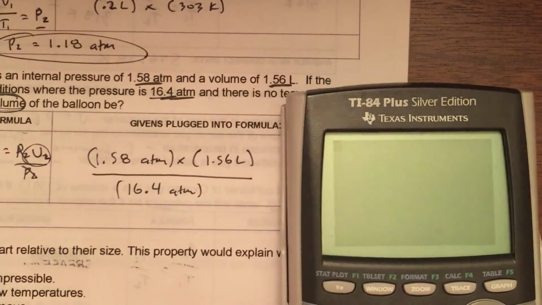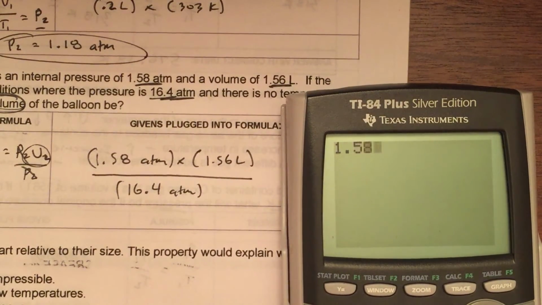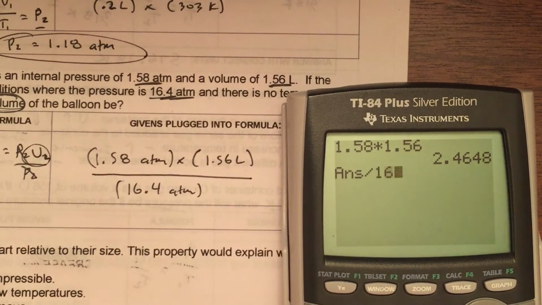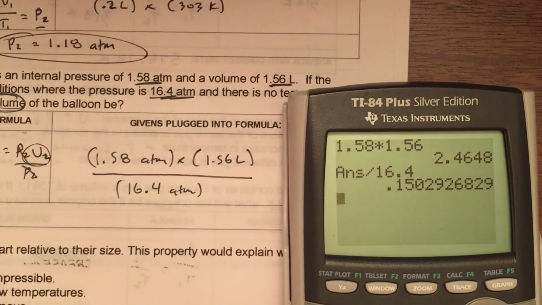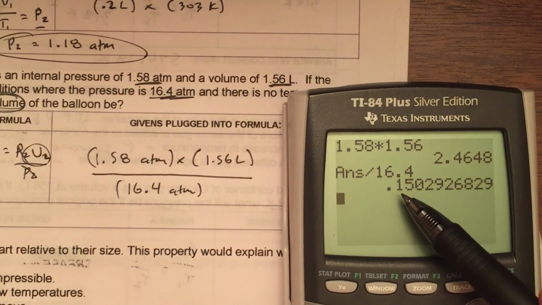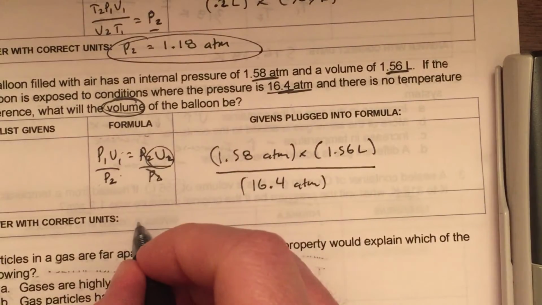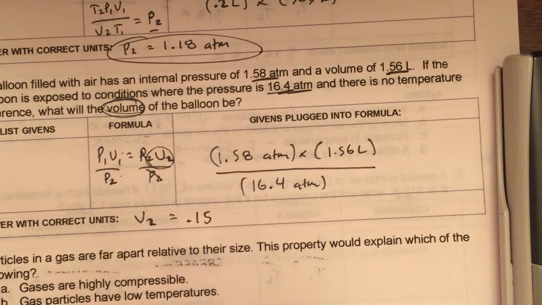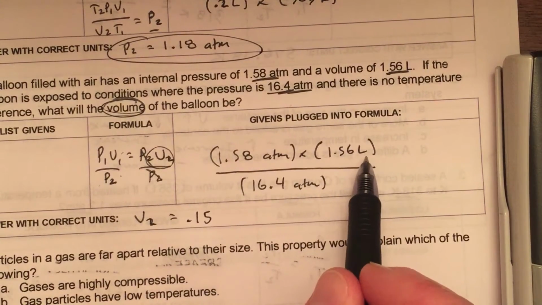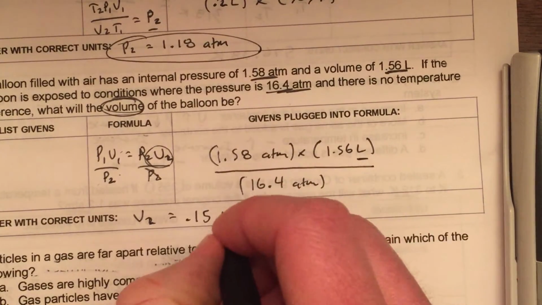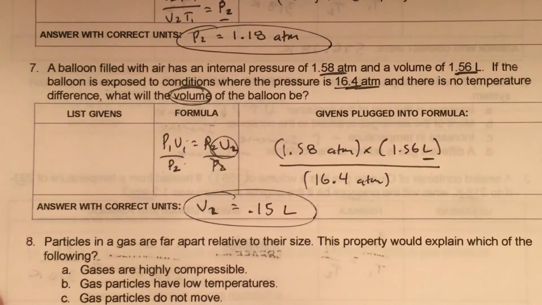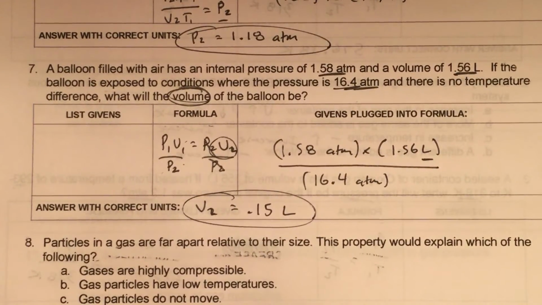If I plug that into the calculator, 1.58 times 1.56, and then I divide that whole number by everything on the bottom, 16.4. Round that to 2 decimals, so 0.15. So volume 2 equals 0.15, and the units of volume were liters here, so it has to be liters in my final answer. Those units have to match, and that's how you would solve a problem using Boyle's law.